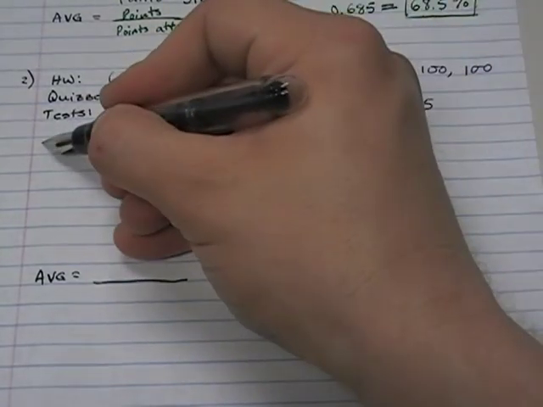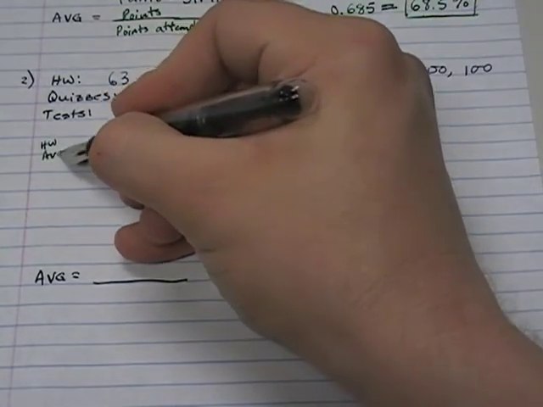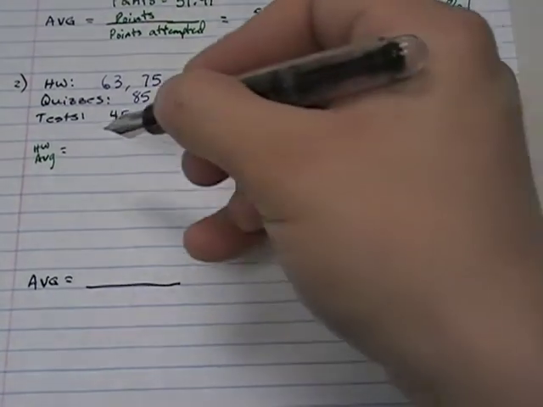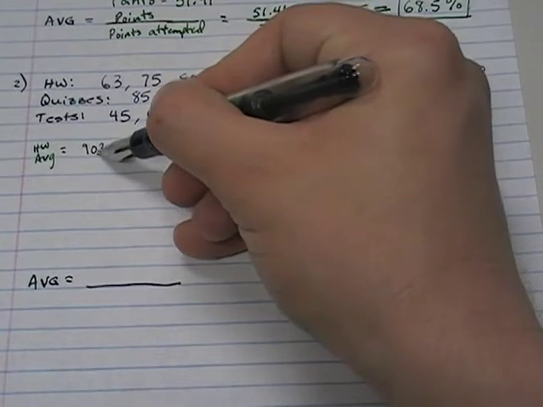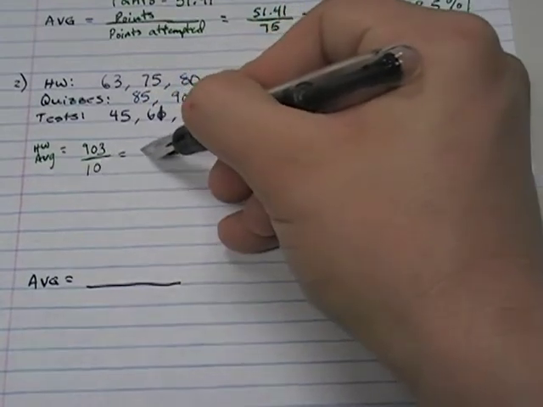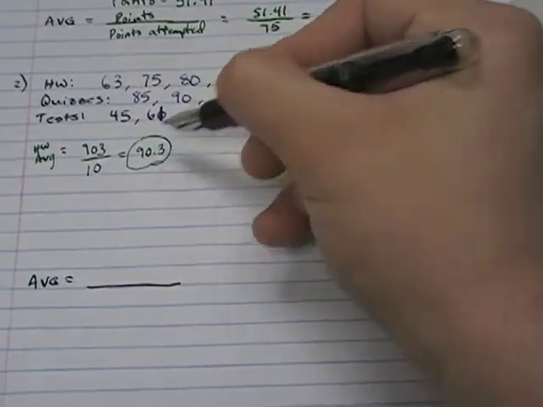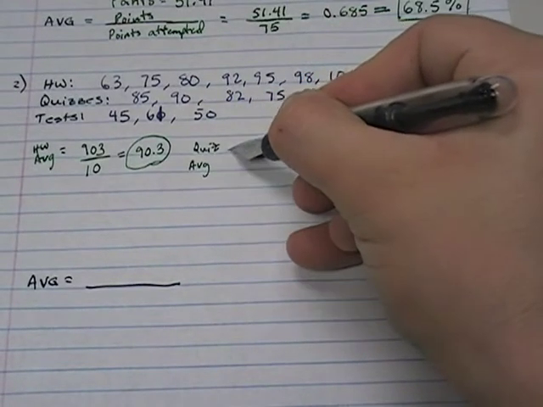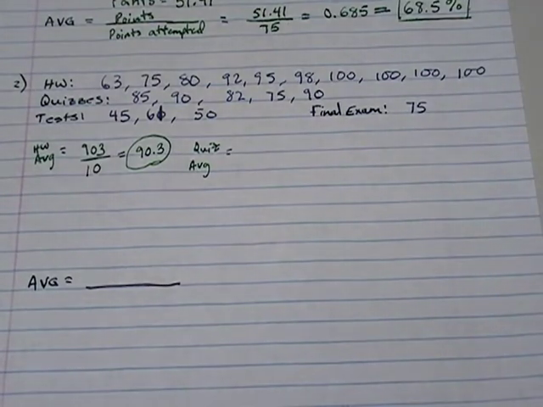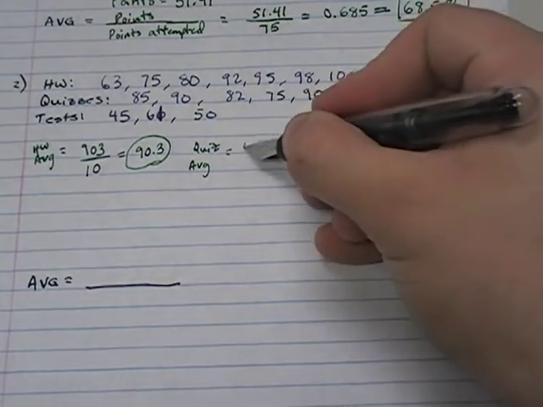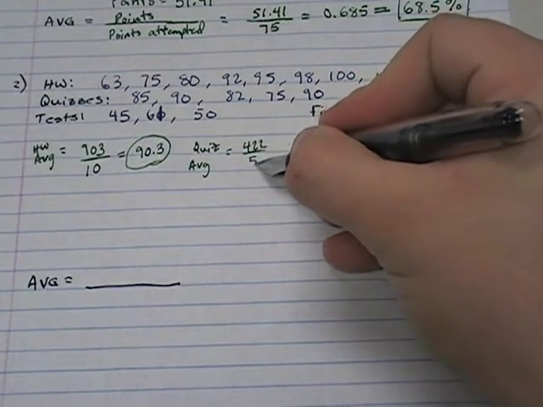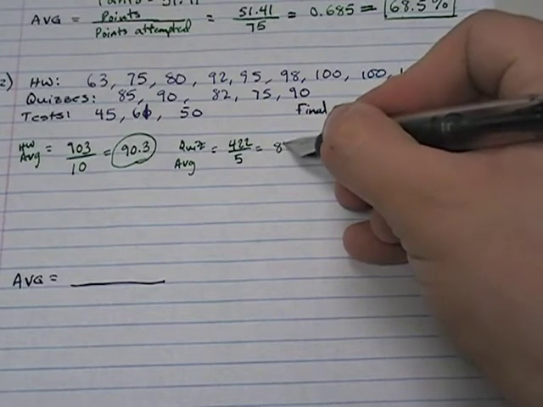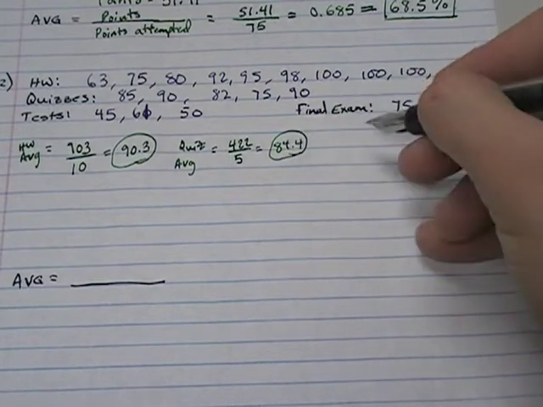So the homework average is going to be: add up your homework scores, divide by the number of homeworks. Well, if you add up these homeworks, they come up to 903 points, and there are 10 of them. So it's 90.3. If you take your quiz grades and add them up, they add up to 422, and there are 5 of them. That's going to give you roughly an 84.4 average.